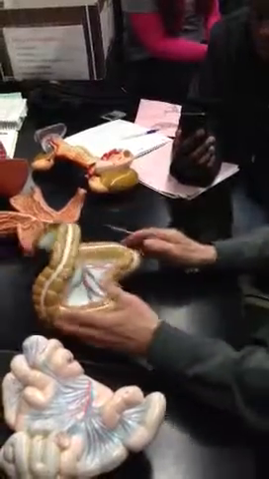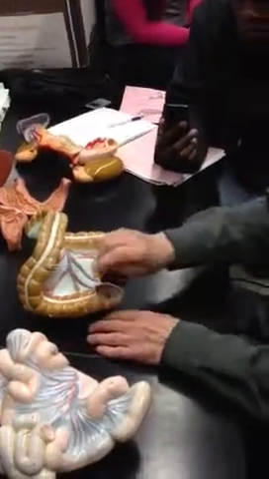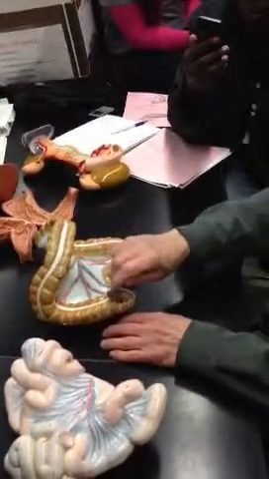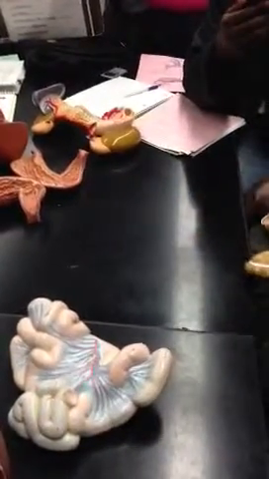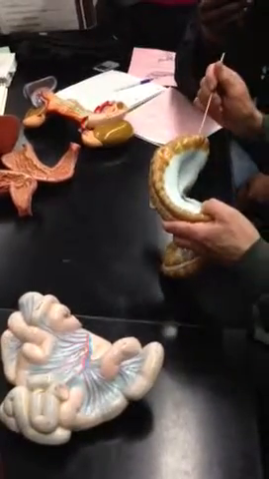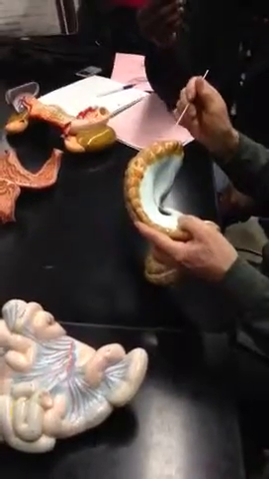Okay, so now here's the colon, large intestine. So from the cecum we have the ascending colon, and then it makes a right angle turn on the right side of your body, and the bulk of the liver is on the right side. So this is often referred to as the hepatic flexure, F-L-E-X-U-R-E. Hepatic or right. Right flexure is also acceptable.